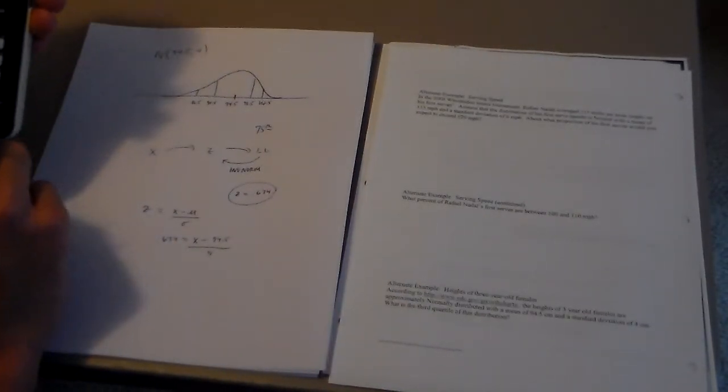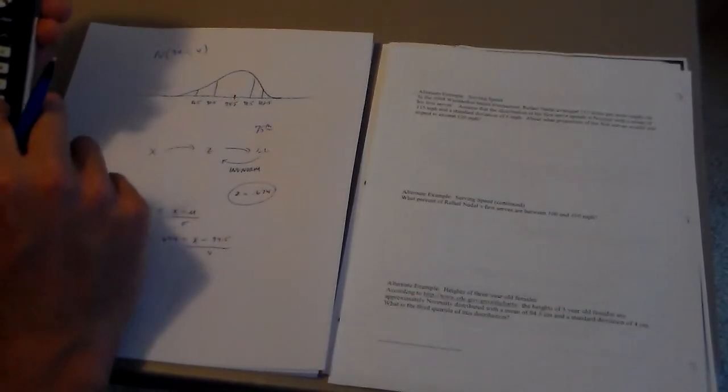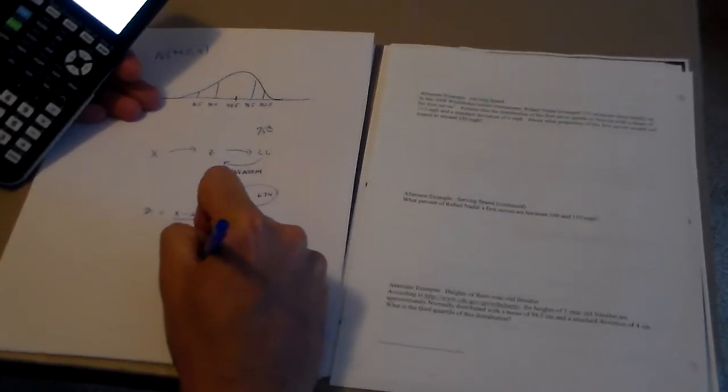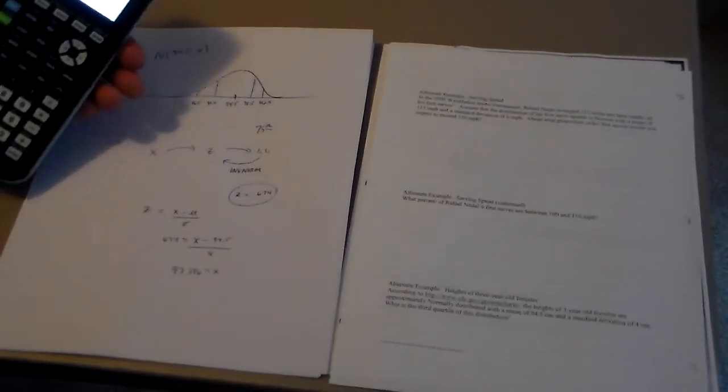So now it's a math problem. We take 0.674 times 4, which is 2.696, and I add 94.5. And I got 97.196. 97.196 is the data value.